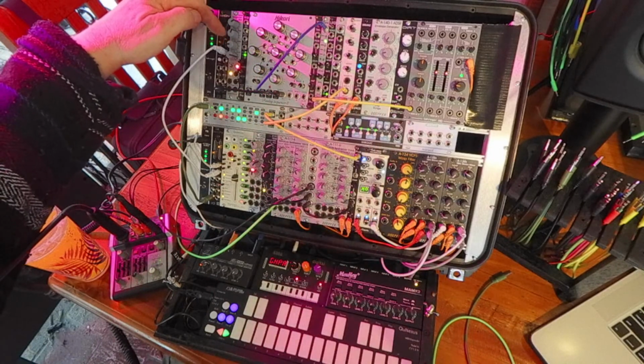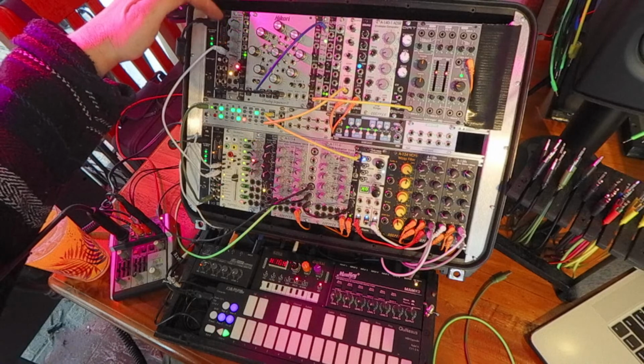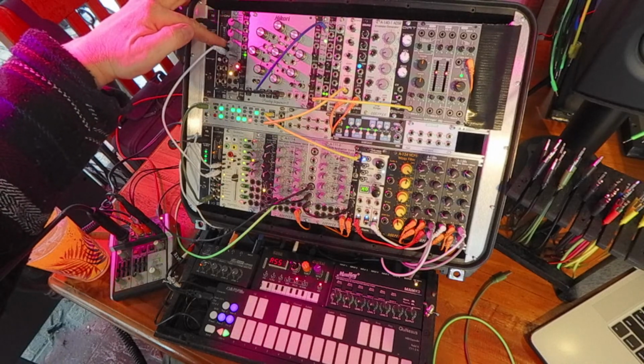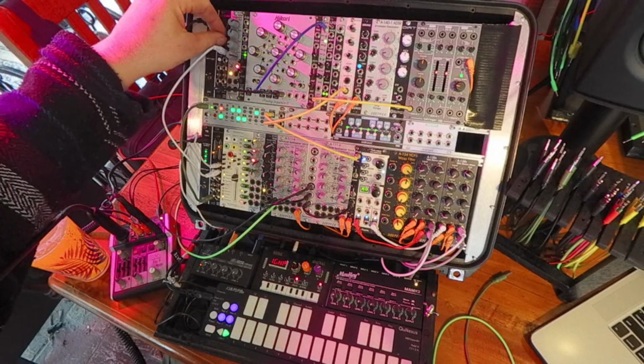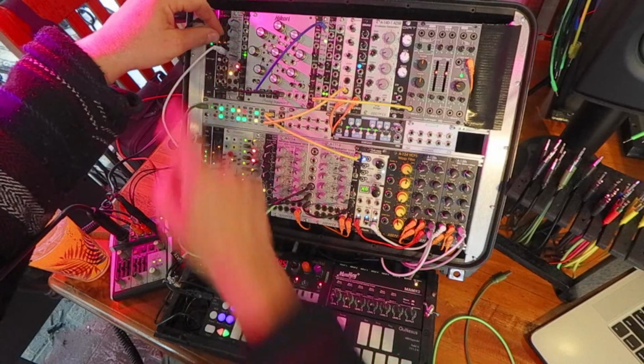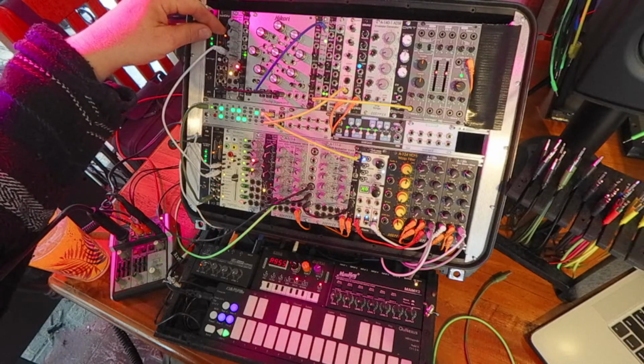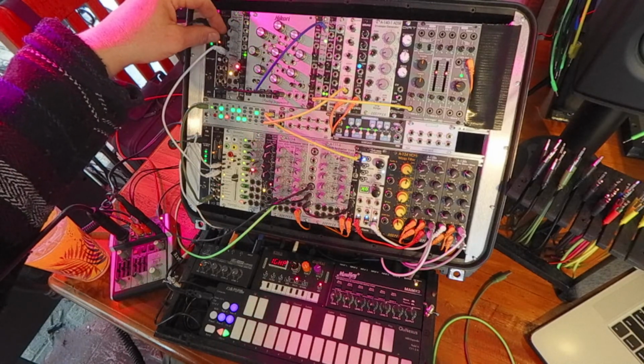I don't know if you can see it on the live stream, but over here I've got a clock multiplier and divider, so I can make it twice as fast. I think I can go like 3 times as fast. I can also go super slow, which is good for breakdown sections, using the same notes and that sort of thing.